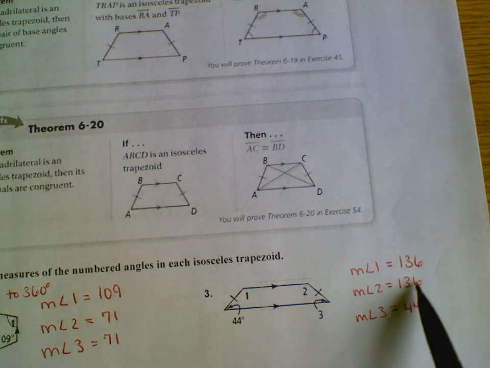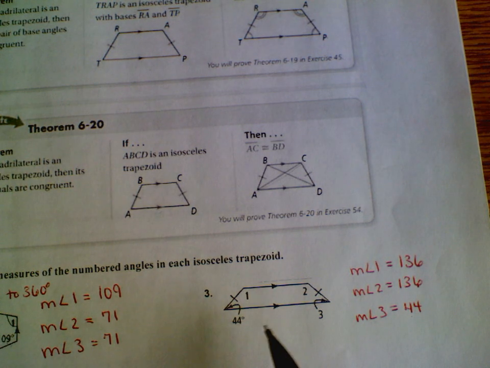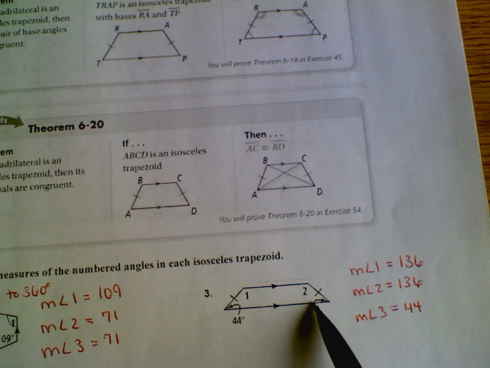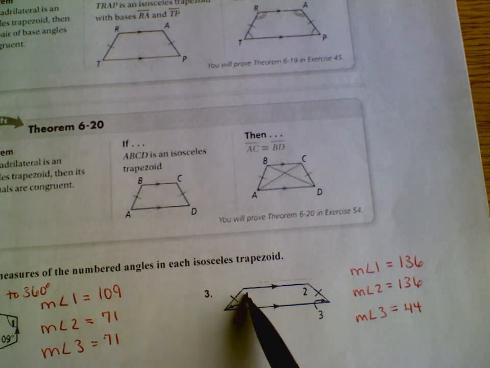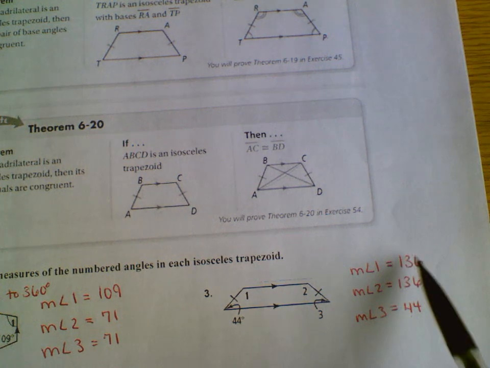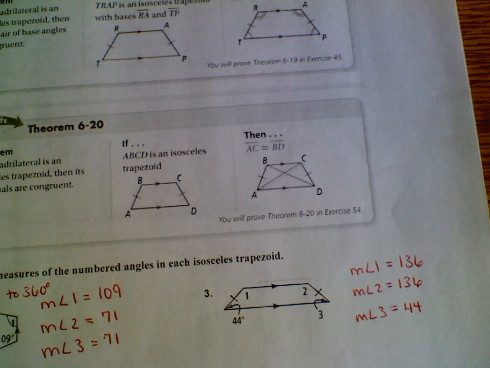Then you have to do some math to find what the other two are. So you would have to take 360 minus 44 twice, and then that difference you would have to divide by 2 to find what angle 1 and angle 2 would be. So you should be getting 136 for both of those and 44 for the third.